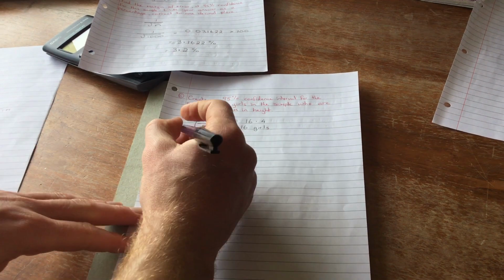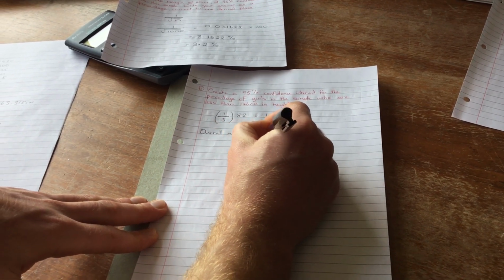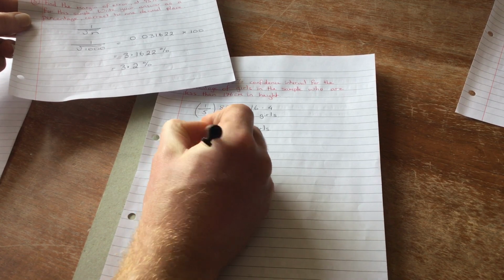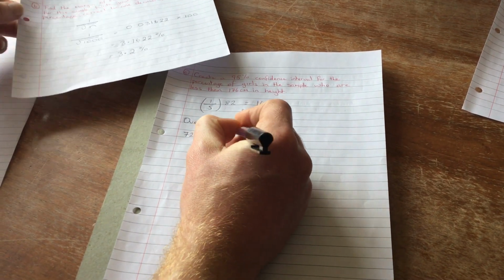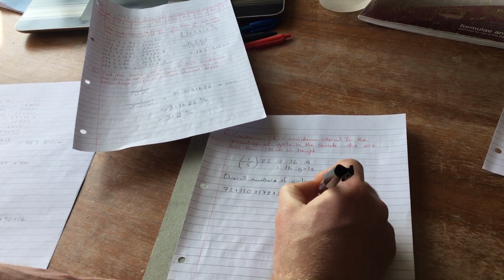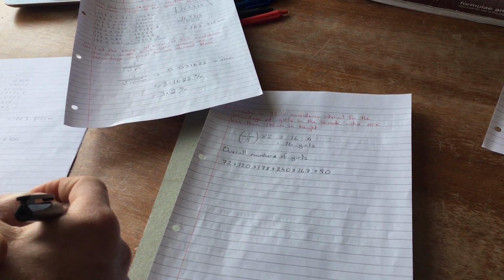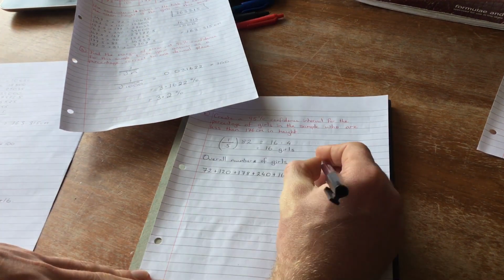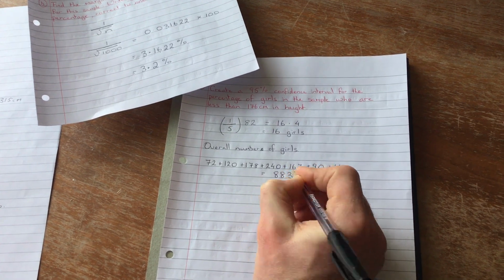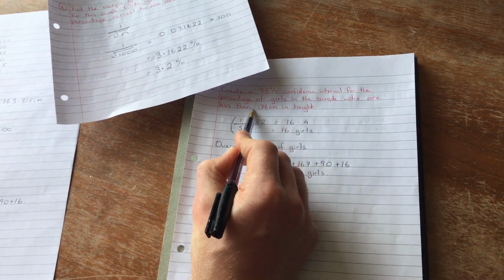Now, the overall number of girls. Remember my table that I've just discussed: 72 plus 120 plus 178 plus 240 plus 167 plus 90. These are all coming from my table. They're all the girls definitely less than 175, plus these extra 16 girls that I've just calculated. When I add that up, I'm going to get 883 girls. So 883 girls are less than 176 centimeters in height.